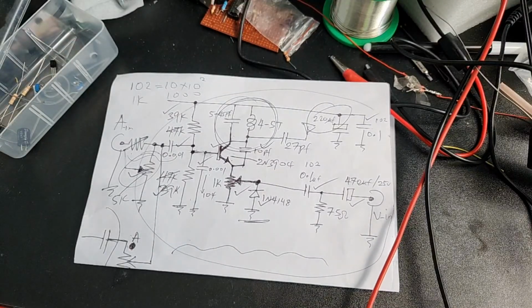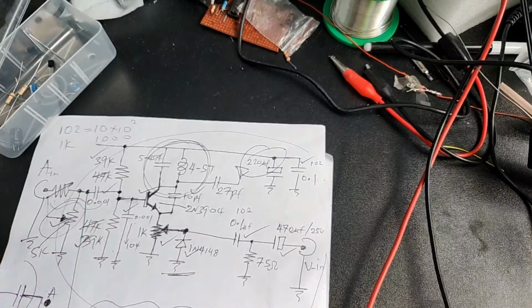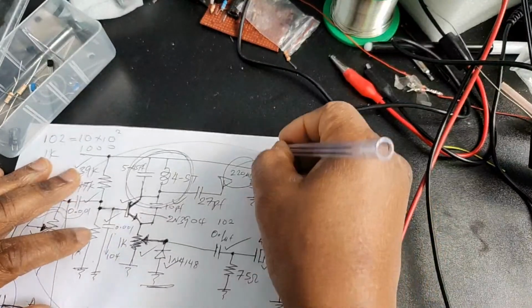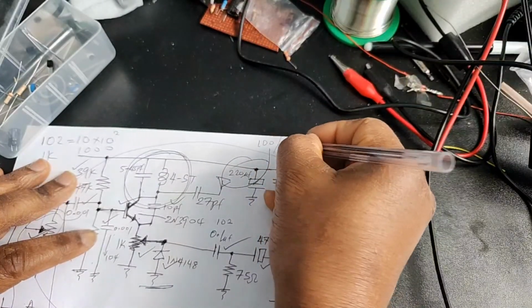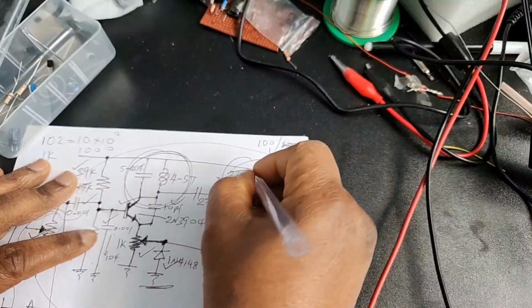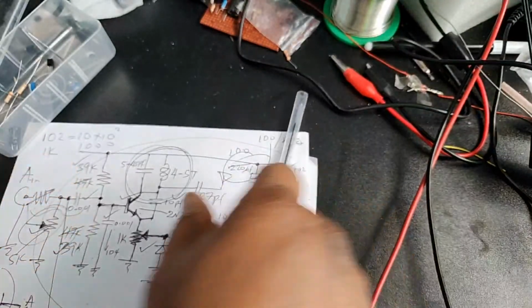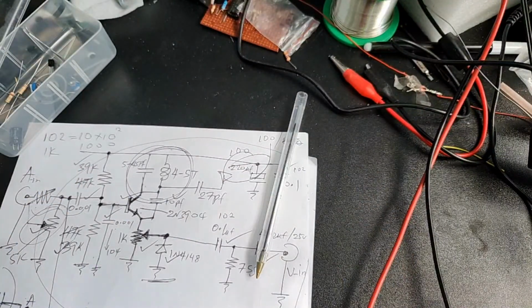All right. What's this one here? So we're gonna change this value to either 100 or 470. Okay, I'm gonna use 100. Let's just do 100 here. Get that 100 back.